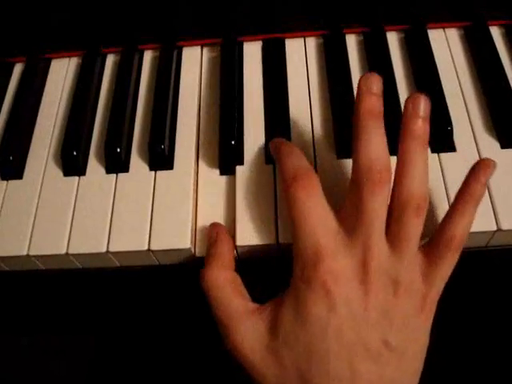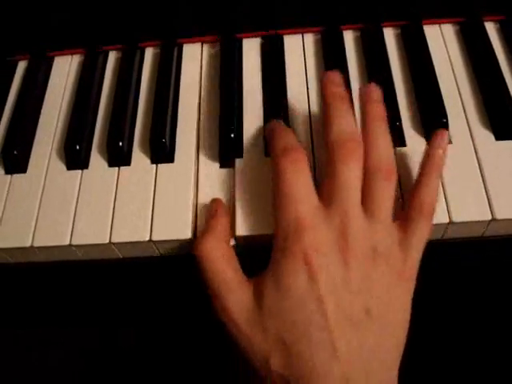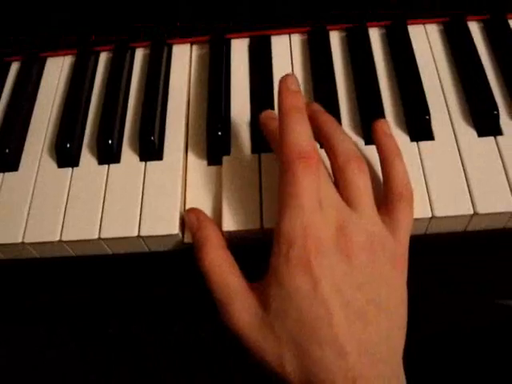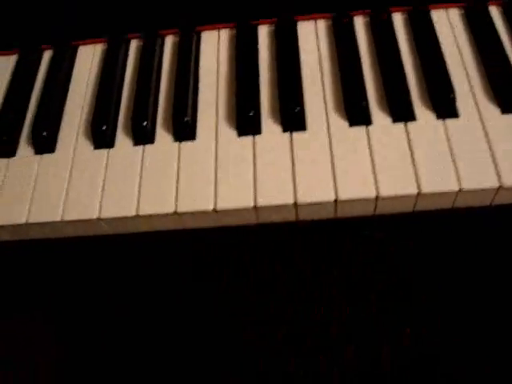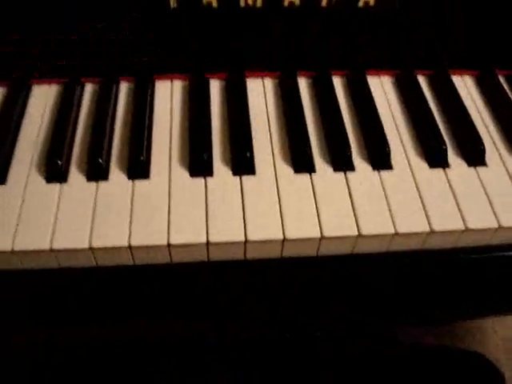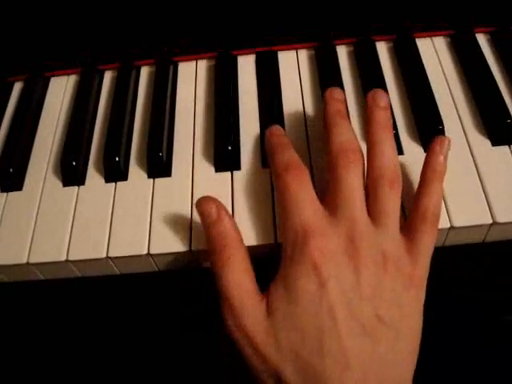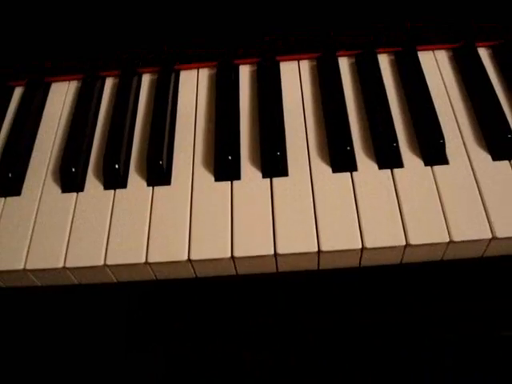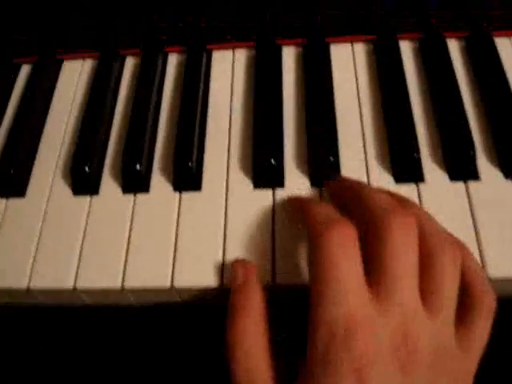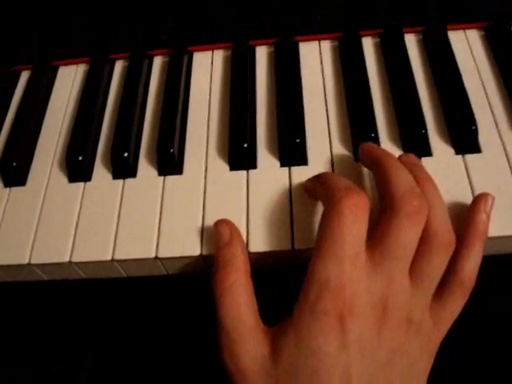So this is going to be the minor third here, and this is the major third. So this one occurs in a minor, and this one occurs in a major. So when I say I'm playing from C to E, that's a major third. From C to E flat, that's a minor third. Okay?